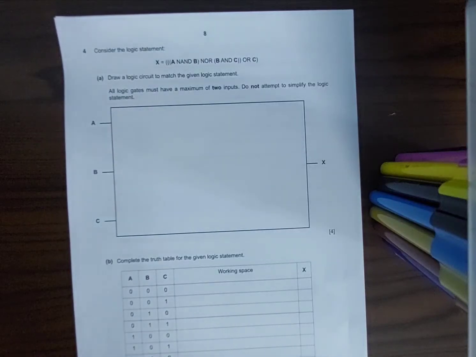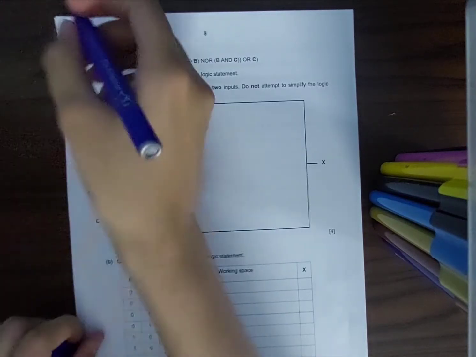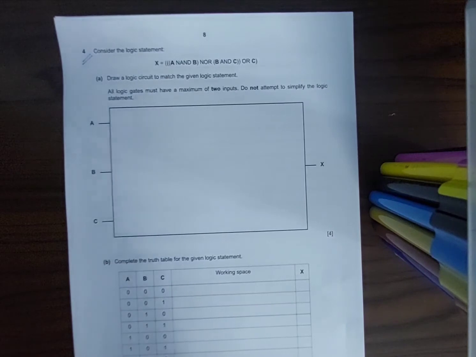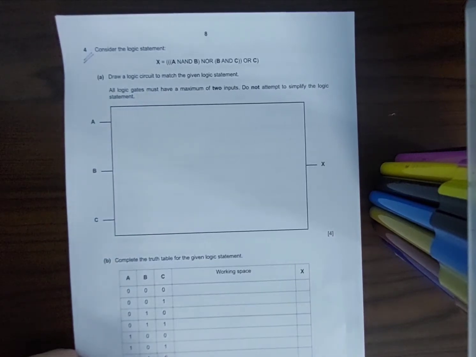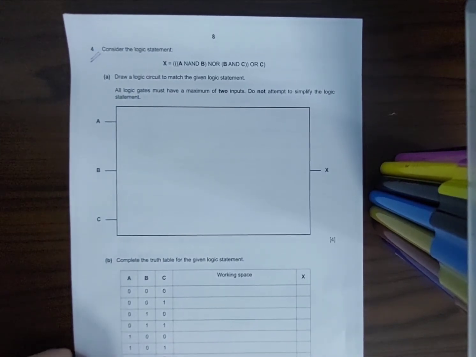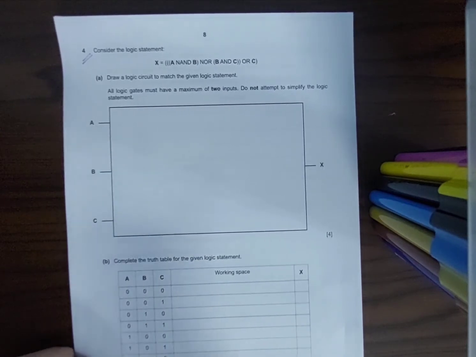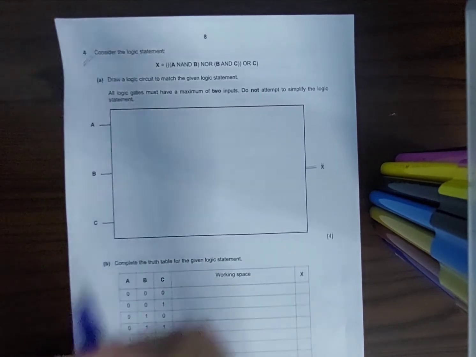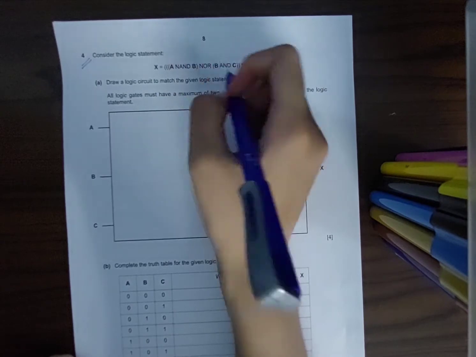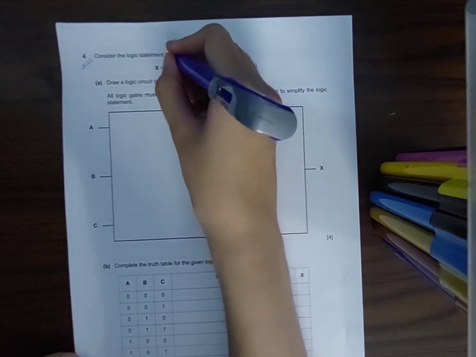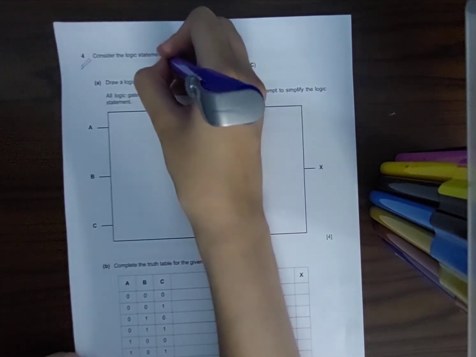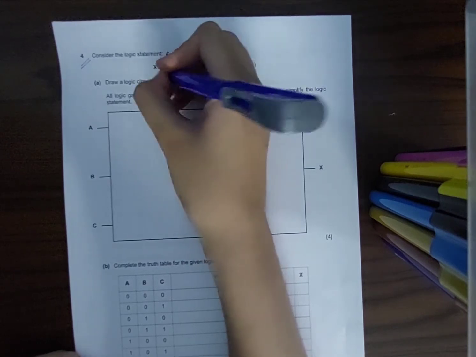Okay, so question number 4 says that you have to consider this logic statement given below, and then you have to draw a logic circuit to match the given logic statement. This is always a question in every paper. Take care of the brackets first, because they determine how you have to make the logic gate. So first we have 3 brackets.